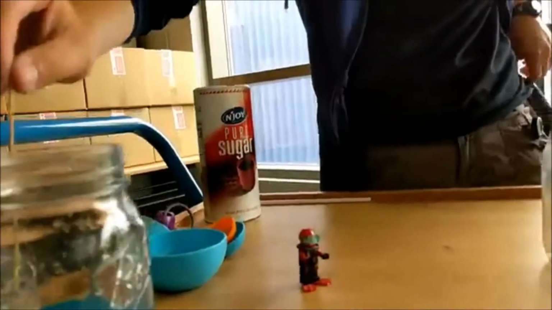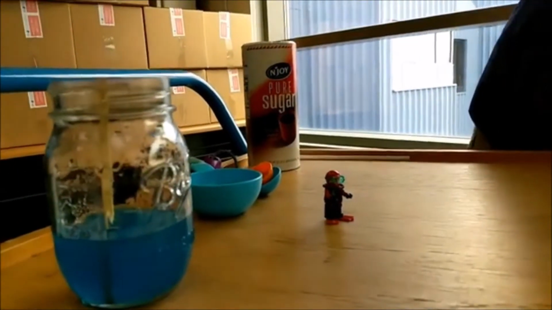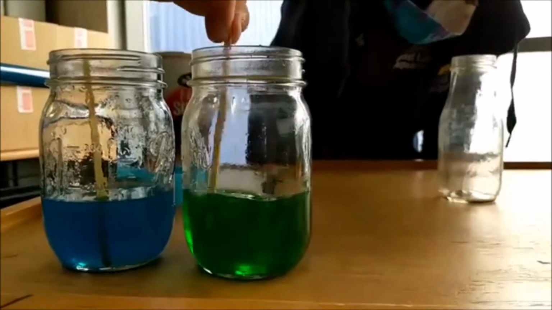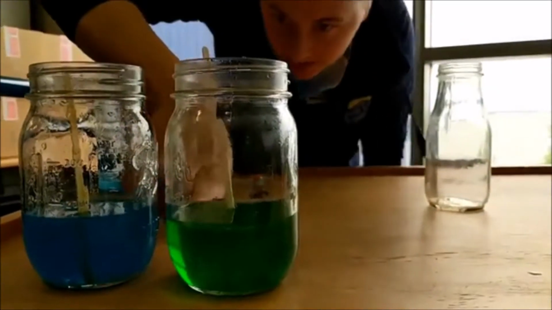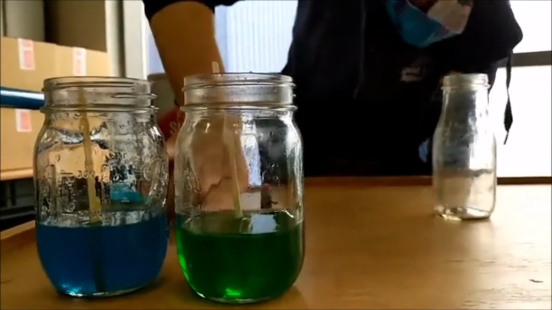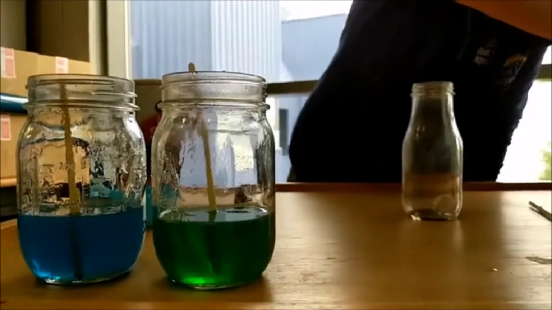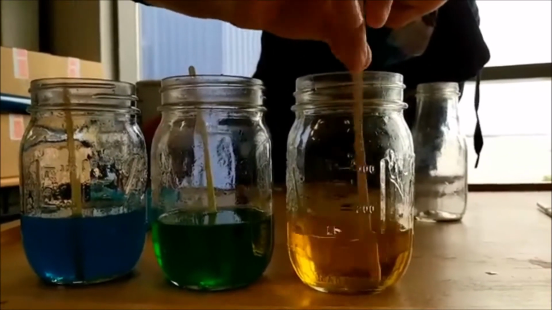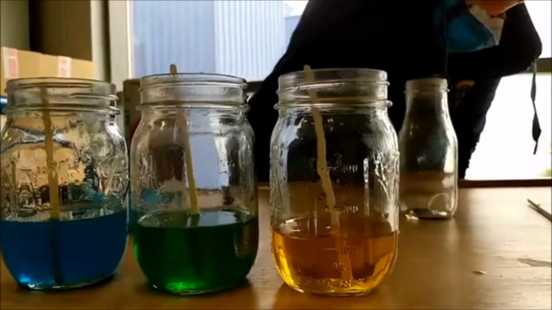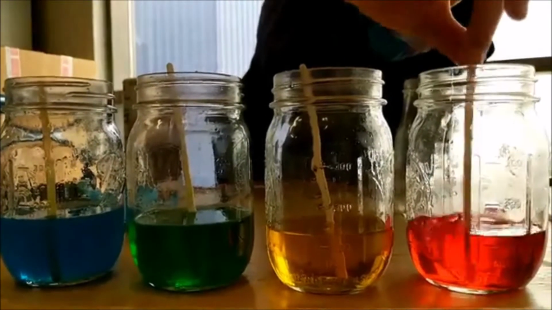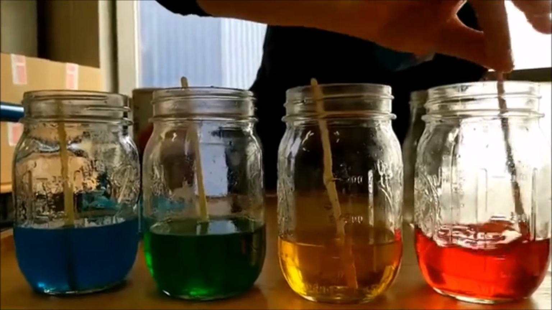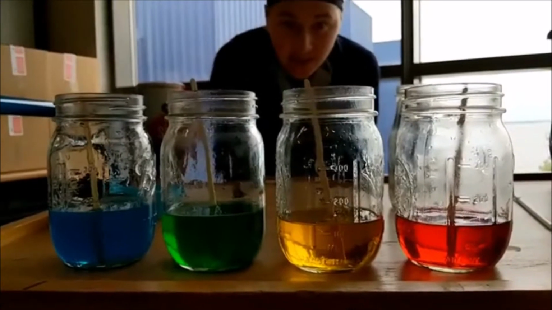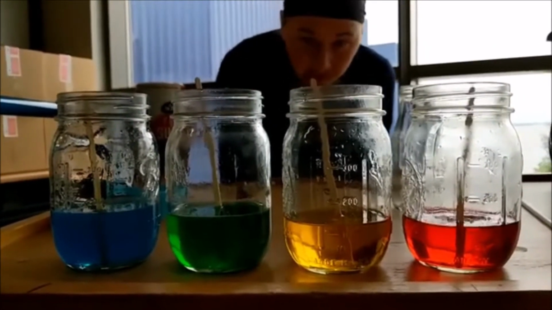The next one we have is this one here. This is the green one. This only has about 6 tablespoons of sugar. And you can see it's a little bit lower than the blue one, so we can see that it's not as dense. Next we have the yellow one, and this has 4 tablespoons of sugar. And lastly we have red. This only has 2 tablespoons of sugar. So you can kind of see them all lined up. They get a little bit smaller in size. That's pretty neat, just like that.